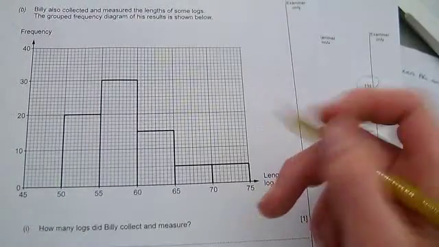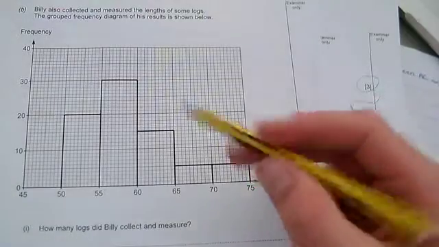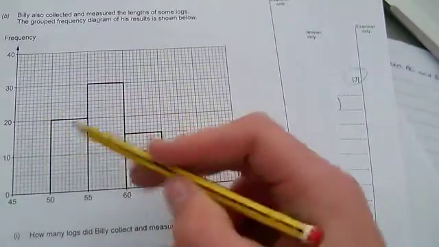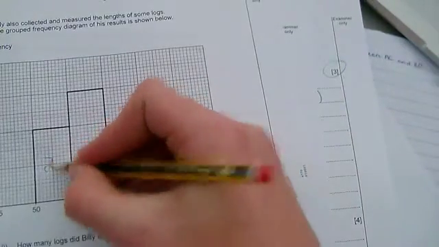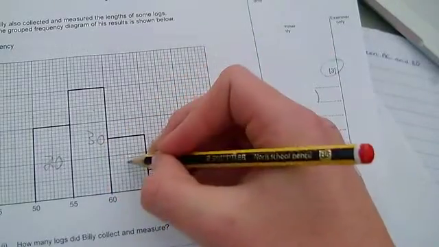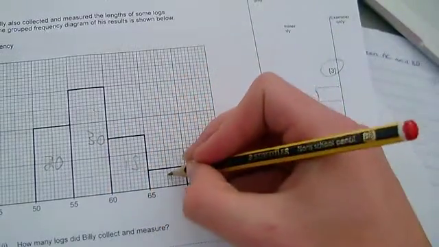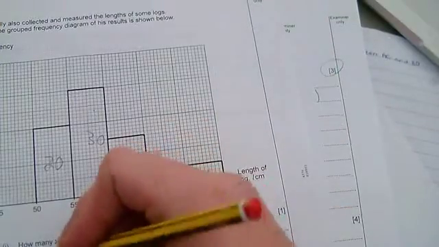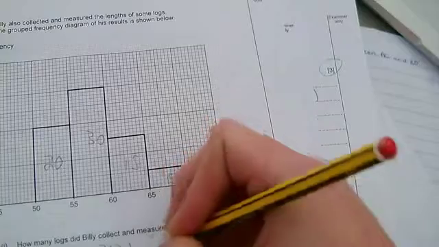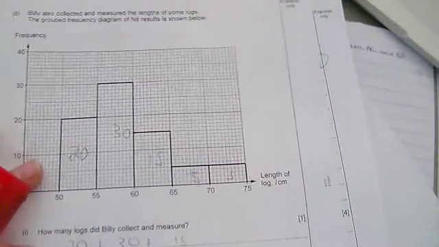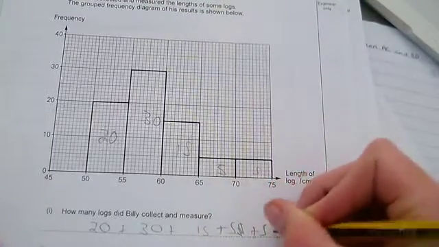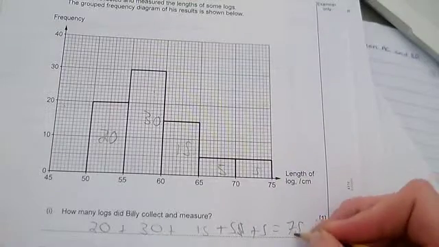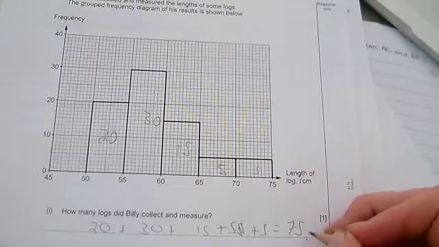I'll just do the first question. It says how many logs did Billy collect and measure. So then, because it's frequency, we can find out that there's 20 there, and then there's 30 there, and then 15 there, 5 there, and 5 there. I'm a big fan of doing what he's doing here. I usually write on the top of the bar, but in the bar is absolutely fine as well. And then that's 5 and 5. And then we add them together, so it'll be 20, which equals 75. Right? All happy with 75? Yeah, 75.